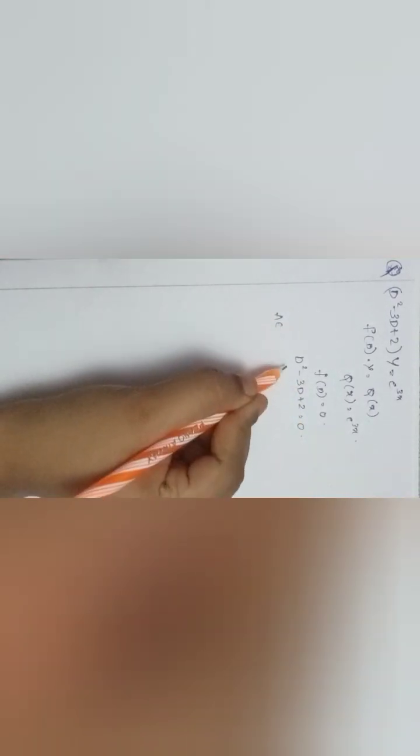To find the auxiliary equation, first we write f of D is equal to 0, that is D square minus 3D plus 2 is equal to 0. To write the auxiliary equation, we substitute m instead of D. So the auxiliary equation is m square minus 3m plus 2 equal to 0. So the roots are m is equal to 1 and m is equal to 2.